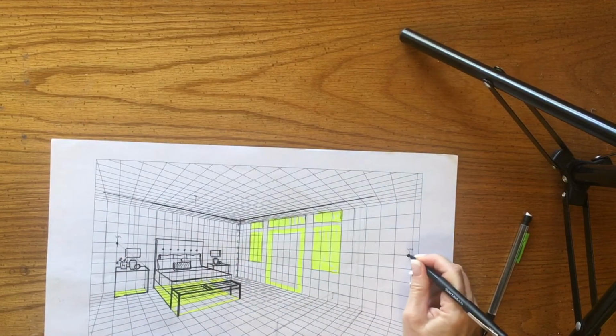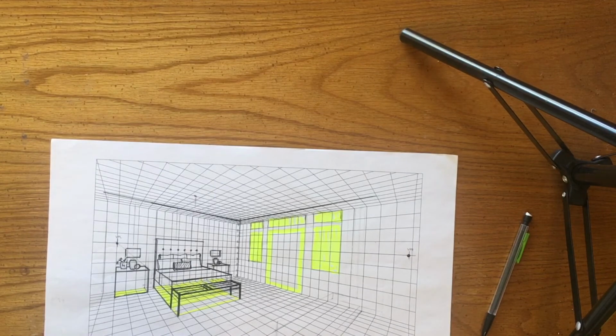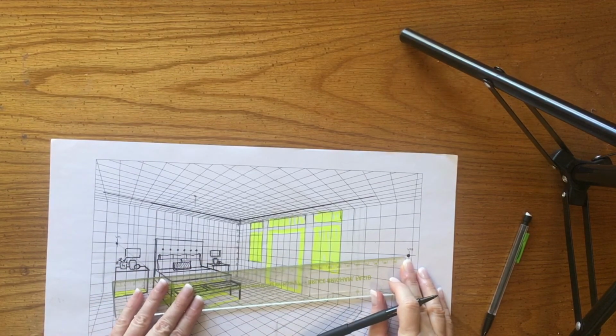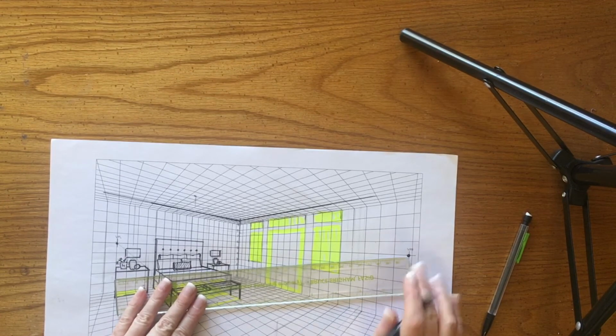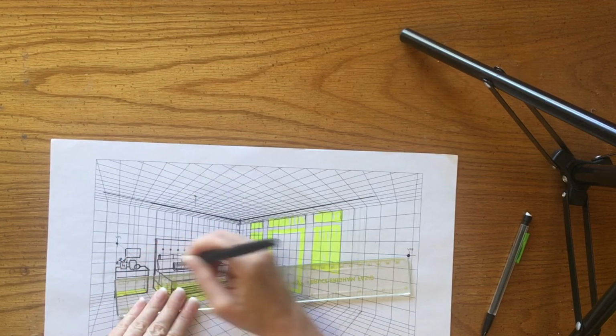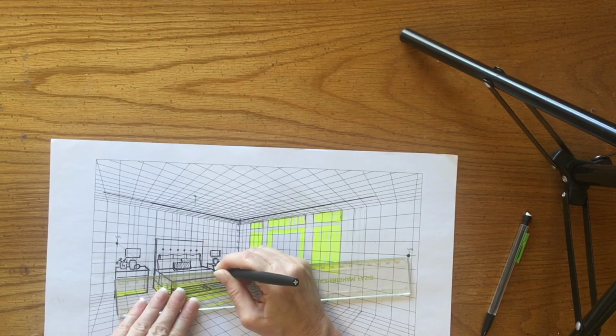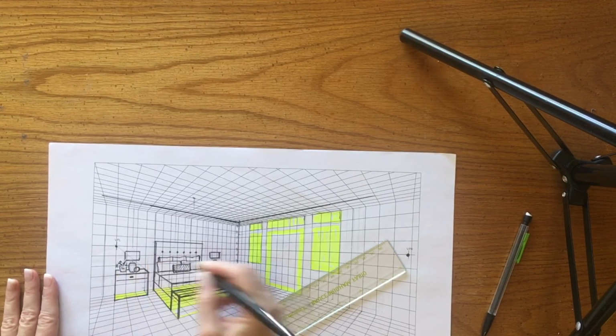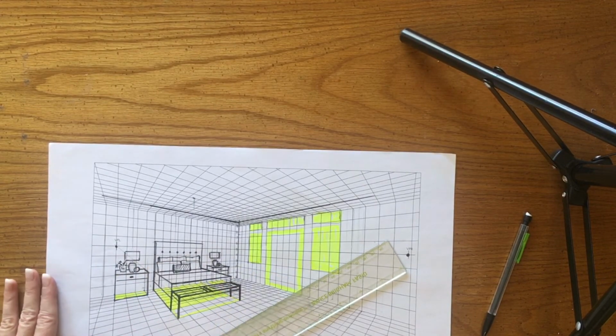Just going to pronounce my vanishing points a little more so that when I go to retrace, I can see them better. I'm going to put a drawer on the top of my nightstand. They should be the same height on both sides. I could put an X through that to find middle or eyeball it.